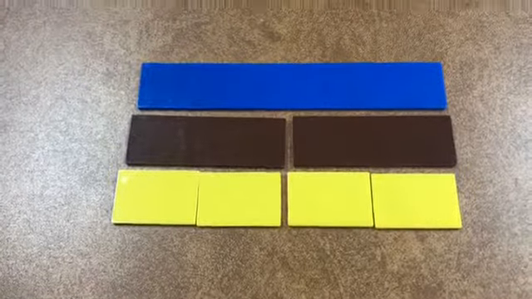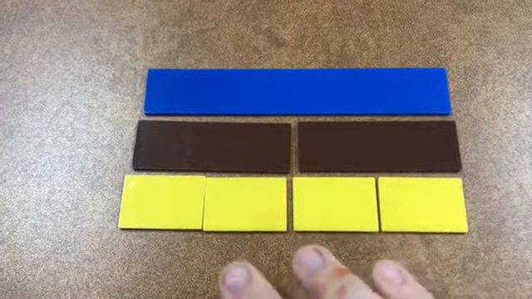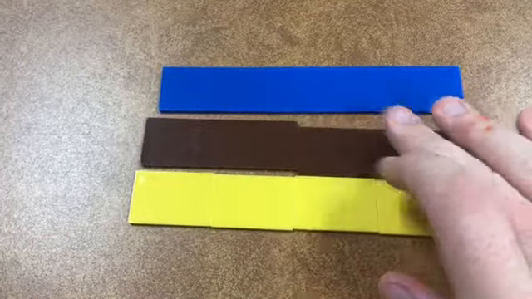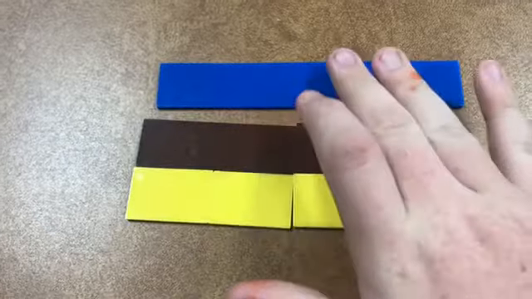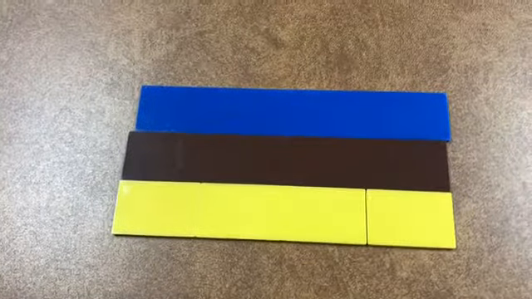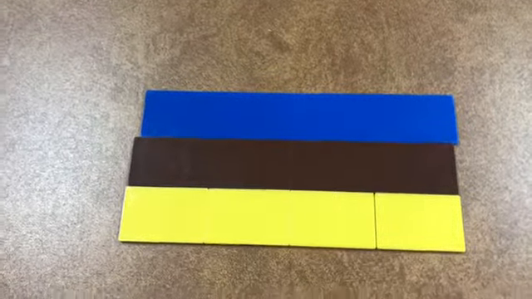And as we learned in the last section, 4/4, so 4 divided by 4, equals 1. So when you put the yellow bars together, the brown bars together, and move down the blue bar, they all are the same length, meaning they all mean the same final number.